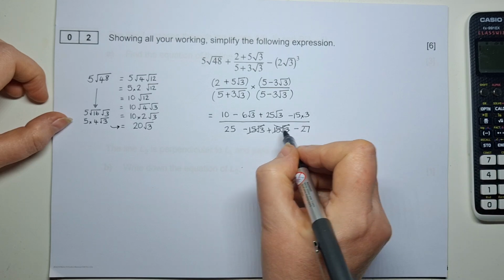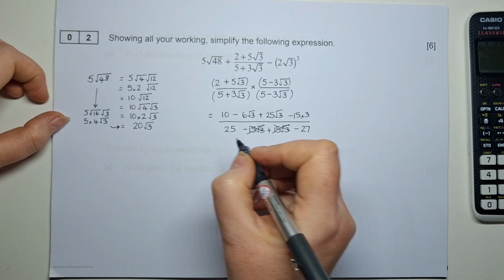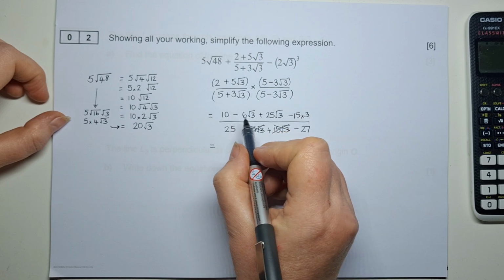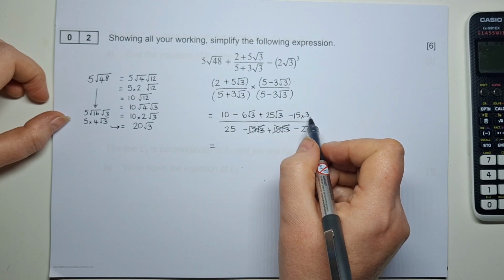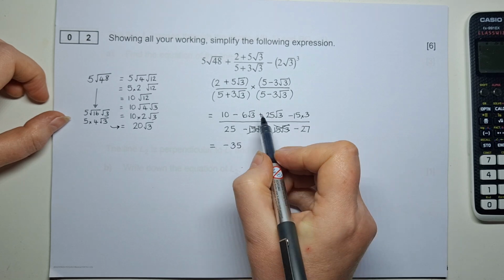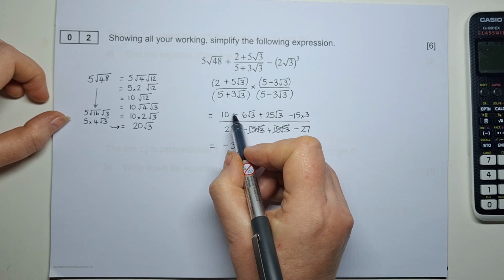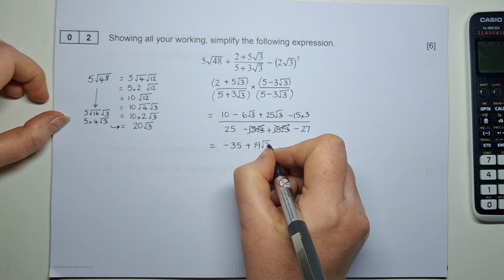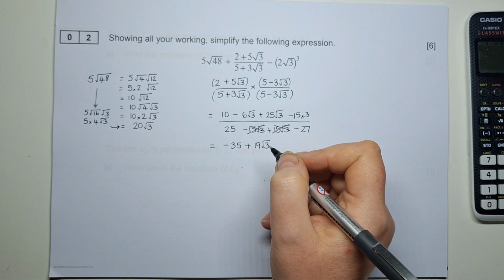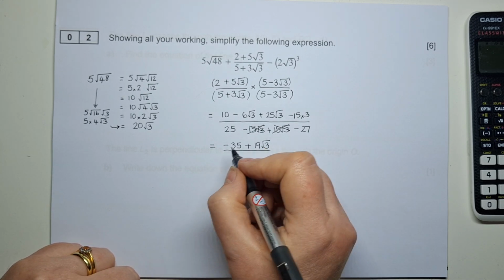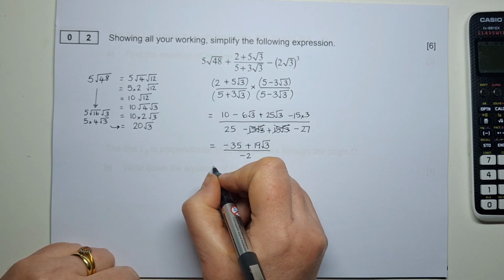So let's cross out those terms on the bottom that have cancelled out and tidy up the top. That's a minus 45. So we've got 10 take away 45, which is going to give us negative 35. And then we've got a 25 root 3 take away a 6 root 3, which gives us a 19 root 3. All of that is over 25 take away 27, which is minus 2.